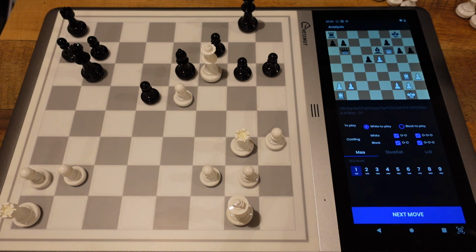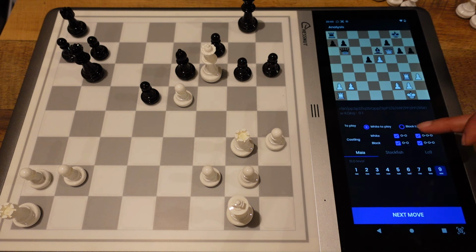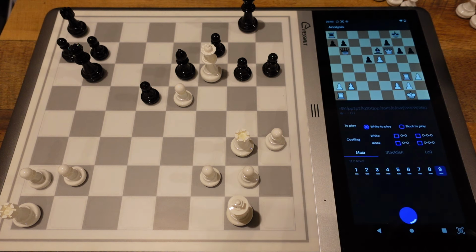I take a position like this, and the beauty of this Evo is that you've got multiple engines already installed into the board. So for example, if you've got Maia right here, let's put it on level 19. And nobody can castle here. Let's go ahead and take that out of the way so it won't consider any castling. Let's just hit next move and see what move it suggests.